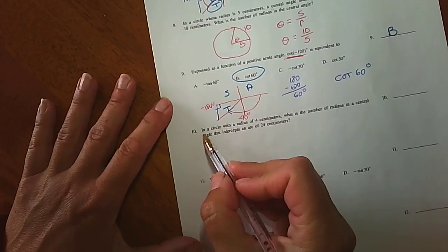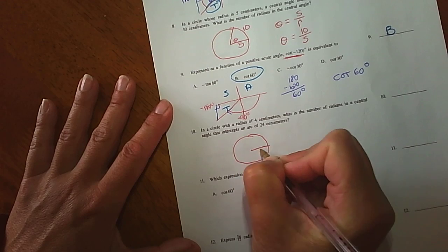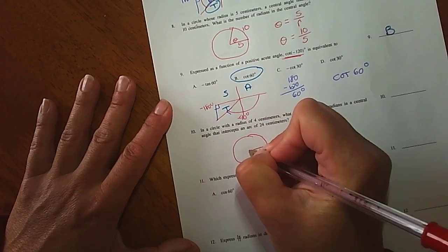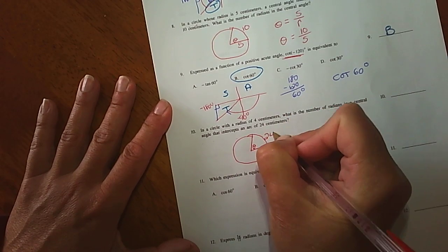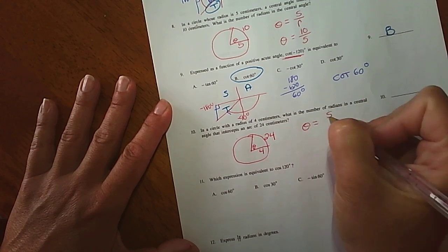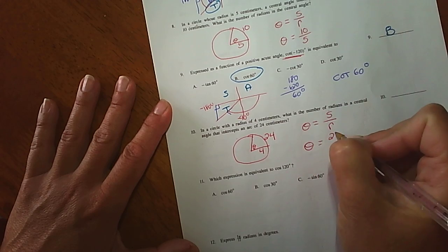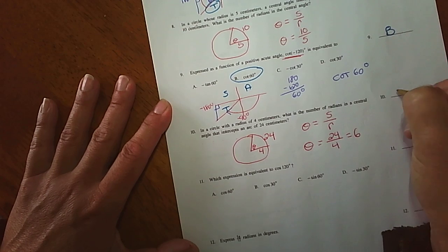Okay. In a circle. So draw a circle with a radius of 4. What is the number of radians in the angle? So we don't know the angle, if it intercepts an arc of 24. All right, so again, theta equals S over R. We don't know the angle. The arc is 24. The radius is 4. So that means we get 6 radians.